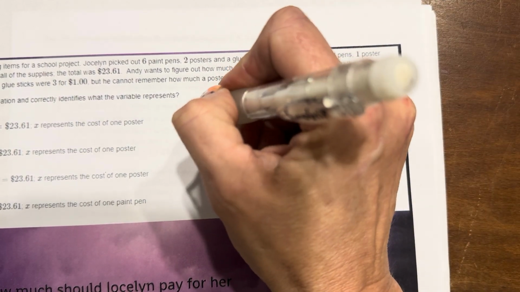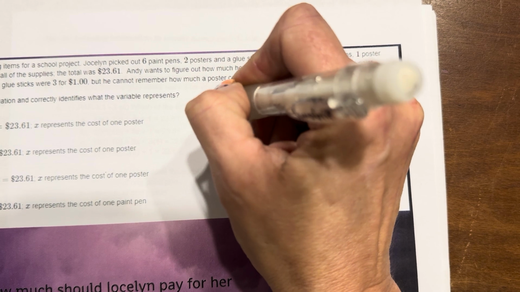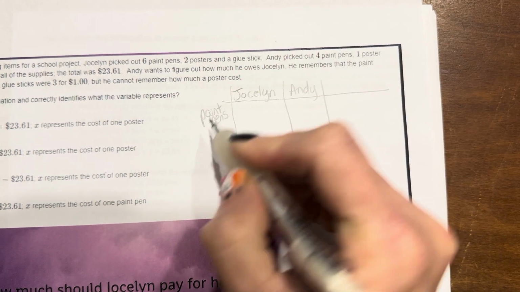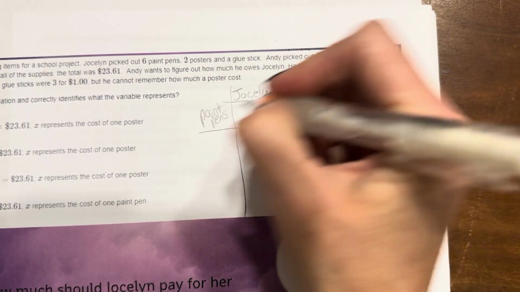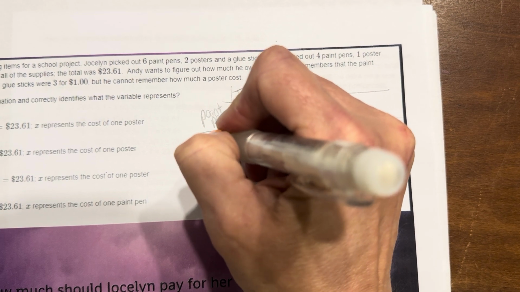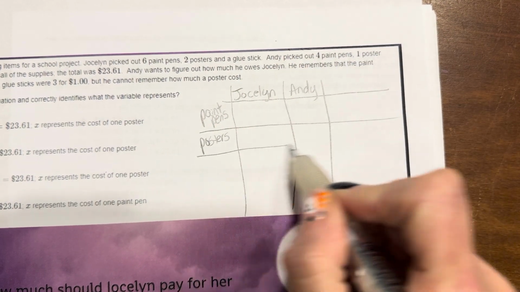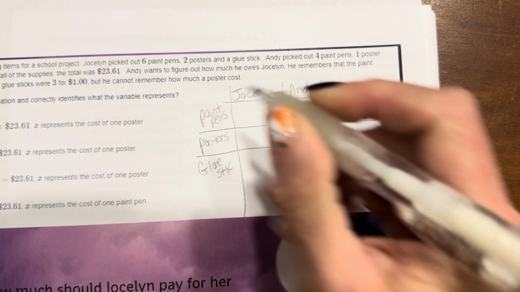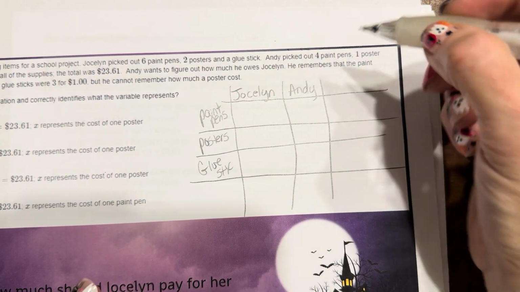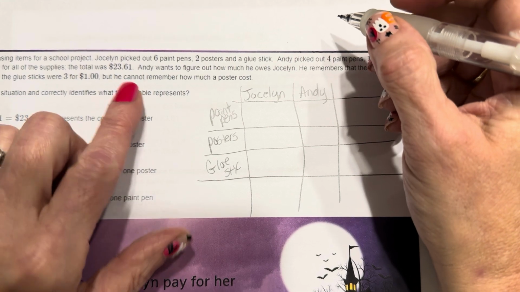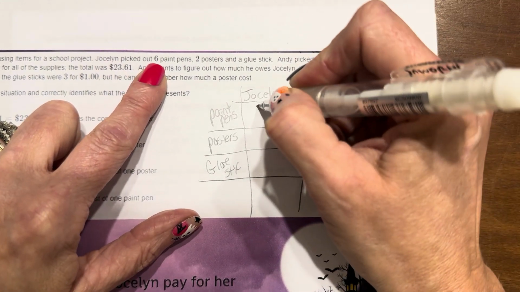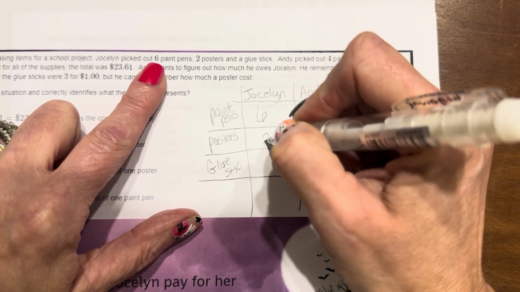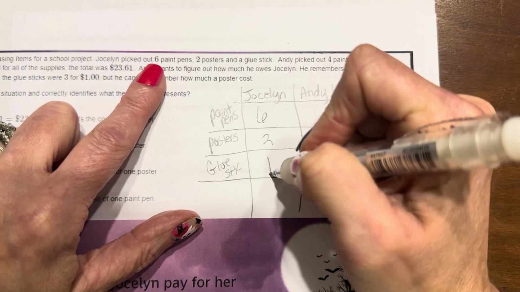And we have paint pens, posters, and glue sticks.